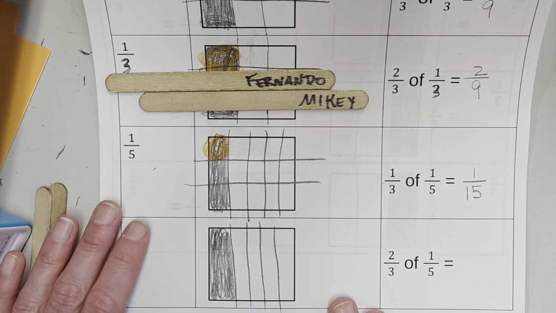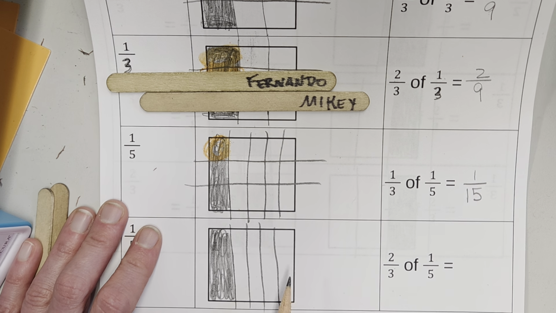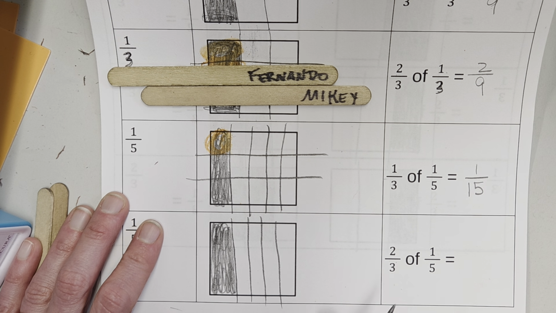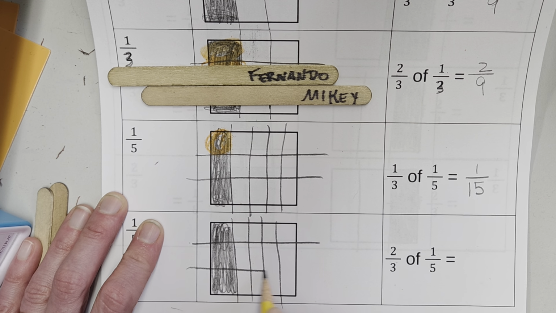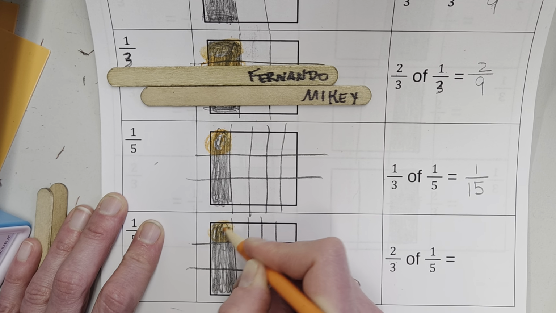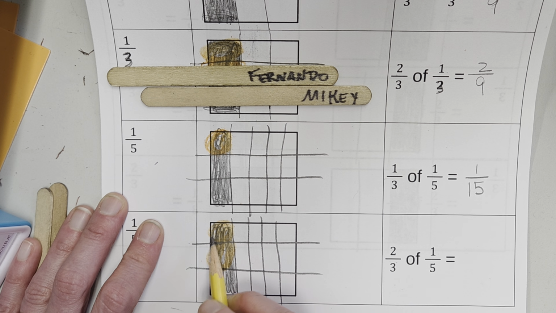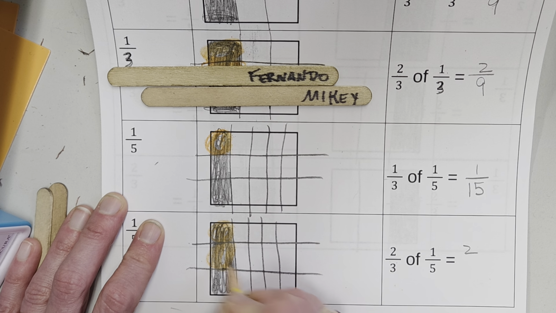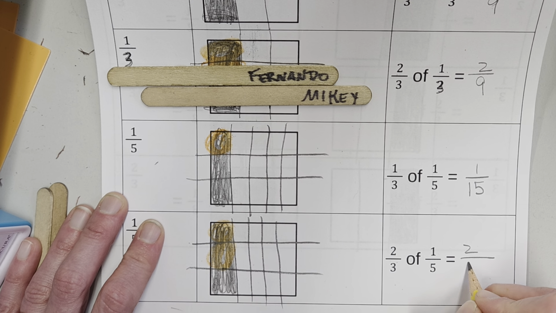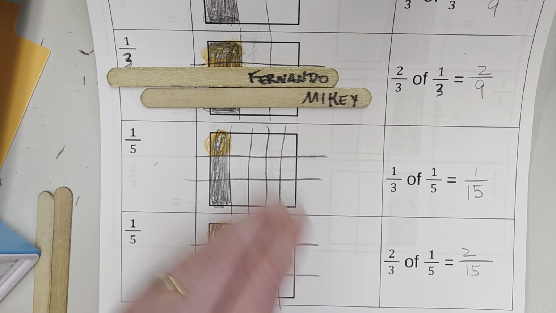All right, Mikey's upset, and he says to Fernando, "Come on, Fernando, you can be more generous than that. You already ate 4/5 of your cake. I think that you can give me more than just 1/15 of your cake." And Fernando says, "Okay, you know what? I'll give you 2/3 of my 1/5." So he gives him not just 1 piece, but 2 pieces, and that's what that's going to look like. 2/3 of 1/5 is 2 times 1 is 2. There's his 2 pieces. 3 times 5 is 15, right? He's got 15 pieces here, so that's 2/15 that he gives to Mikey.